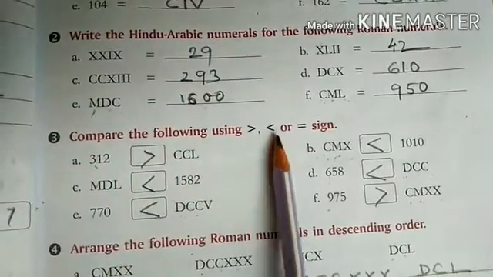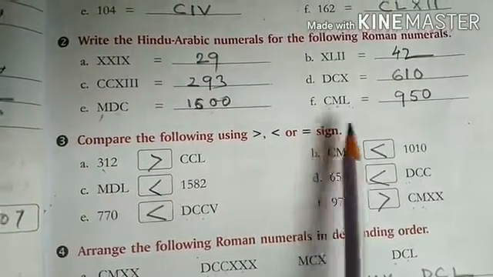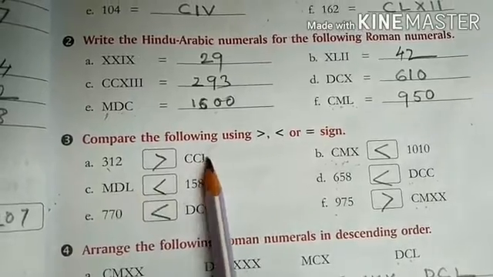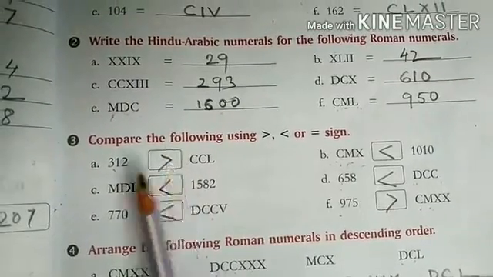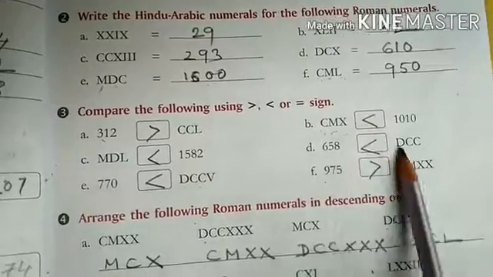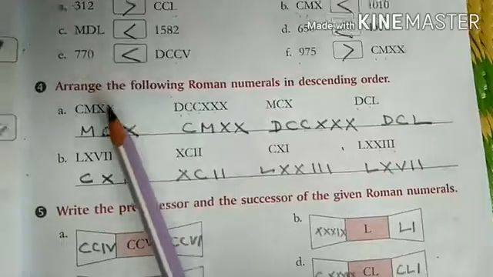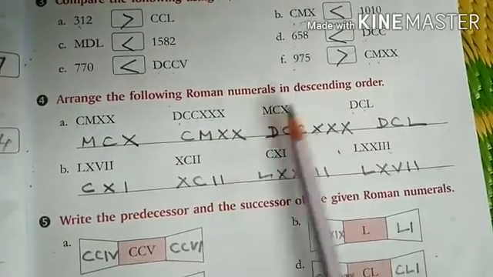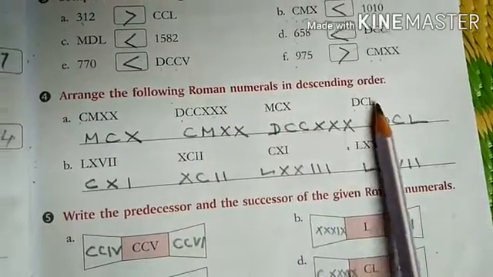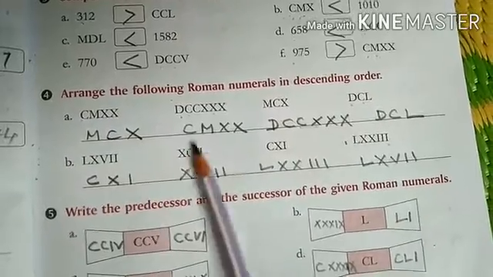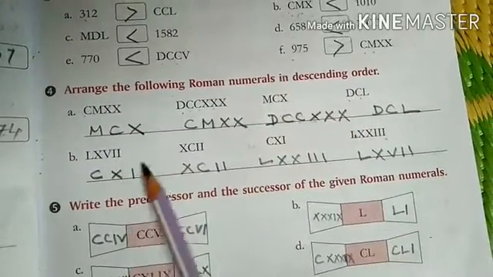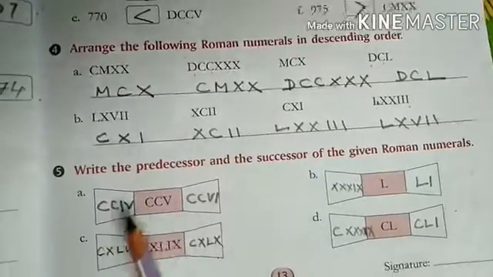Now next, compare the following using greater than, smaller than or equal sign. Here it's very easy. You can do it on your own because I have already explained it in your previous chapter. Okay, arrange the following Roman numerals in descending order. Here you can arrange it on your own. You can see here I have already done one.